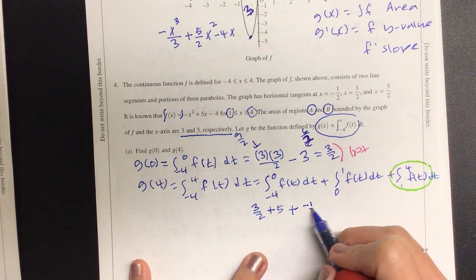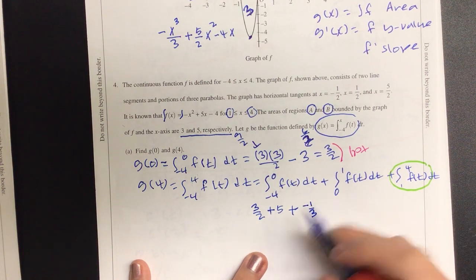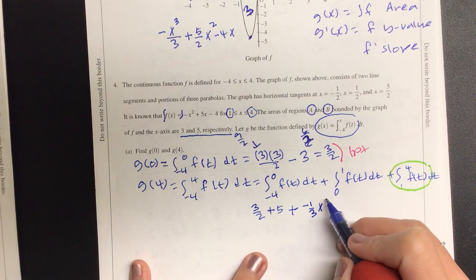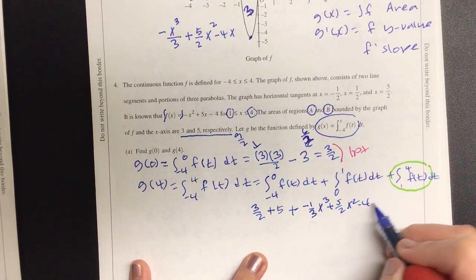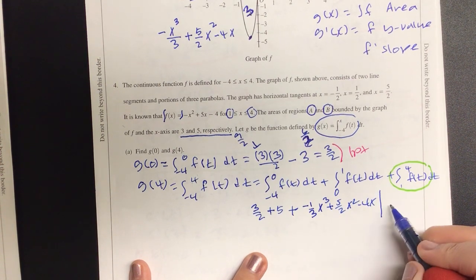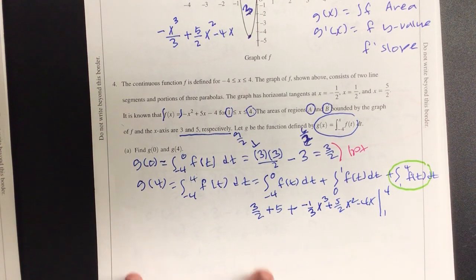So I'm going to write -1/3. You don't have to write 1. You could write the x on top. X cubed plus 5 over 2, x squared minus 4x. And that's going to go from 1 to 4. So let's focus on that alone.